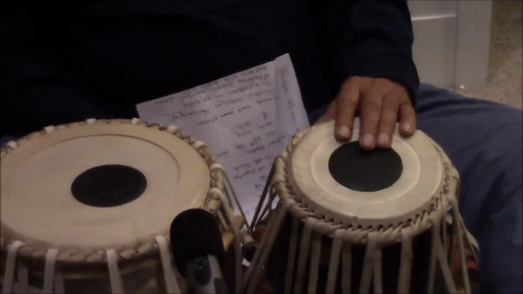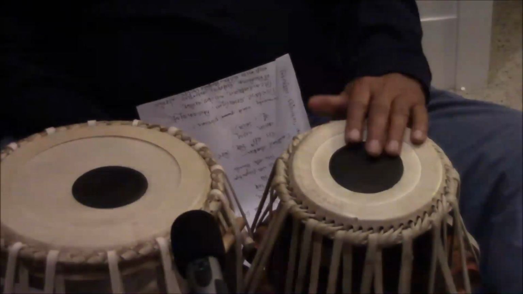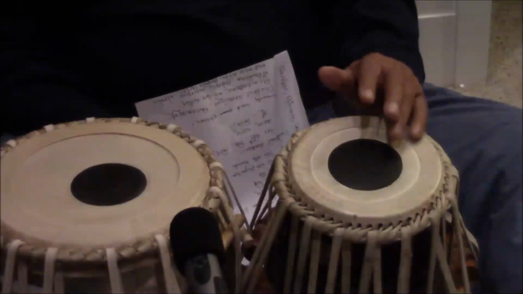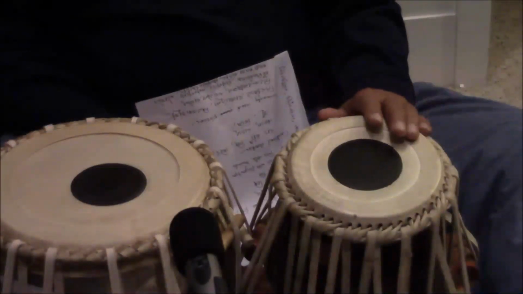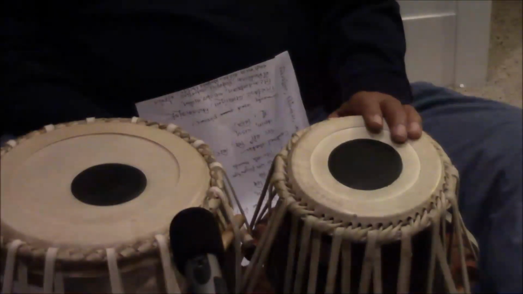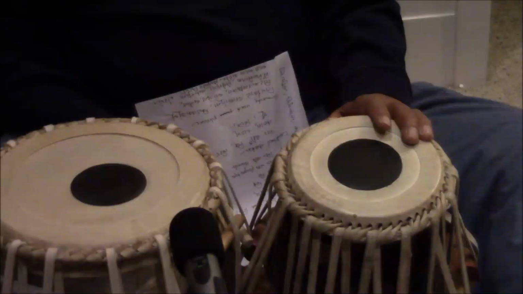Okay, then we have an alphabet called tun. It is a sound which is produced in this direction away from the center and also sounds like tun. But very often, for certain production of phrases, this can be replaced by tin.